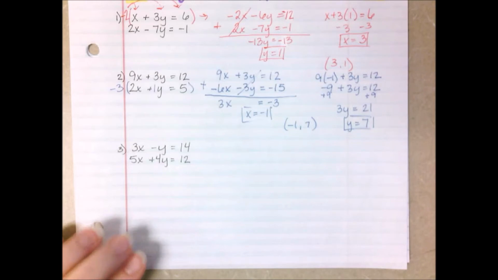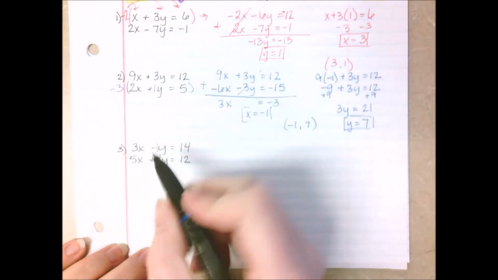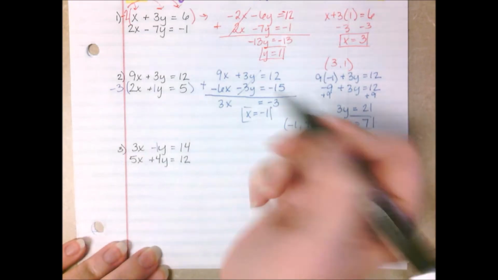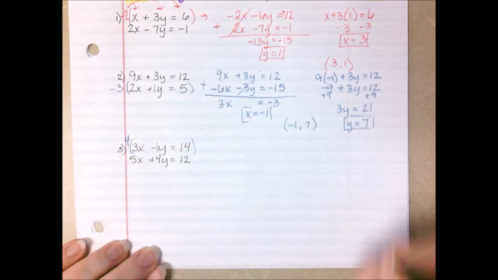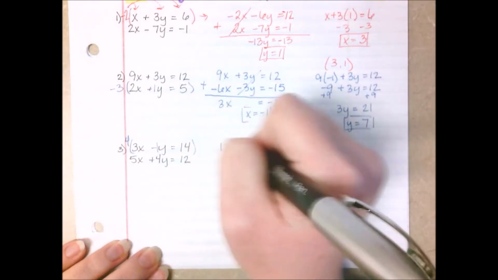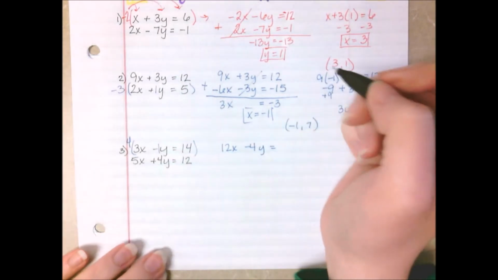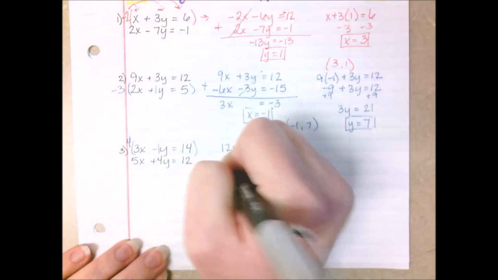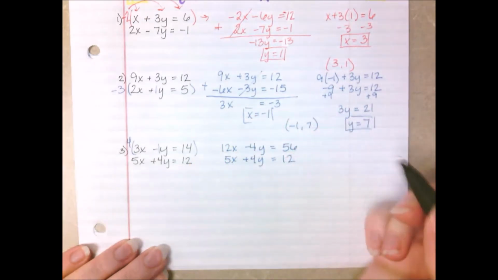In example 3, when I look for equal and opposite coefficients, I've got 3 and 5, and then a negative 1 and 4. The negative 1 and 4 will be easiest to match, so I'll multiply this top equation by 4. That will leave me with 12x minus 4y equals 56. Then my bottom equation stays the same. There's my equal and opposites with my 4 and negative 4.